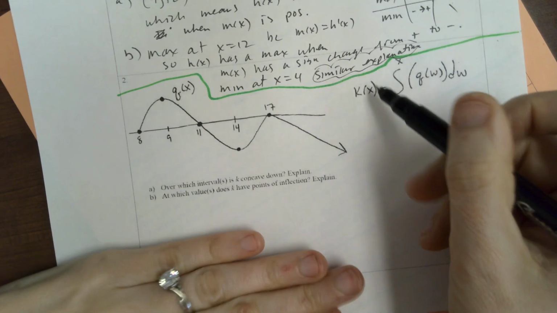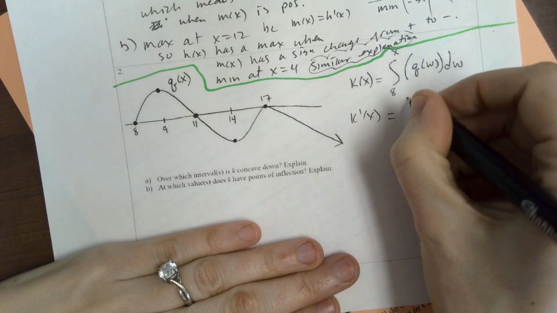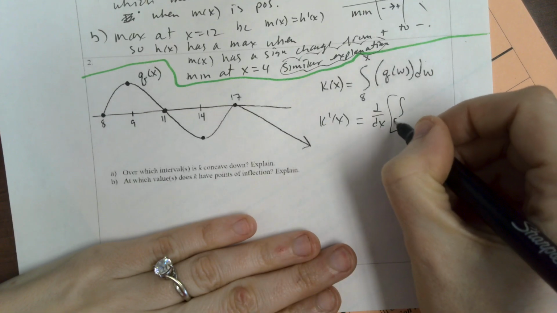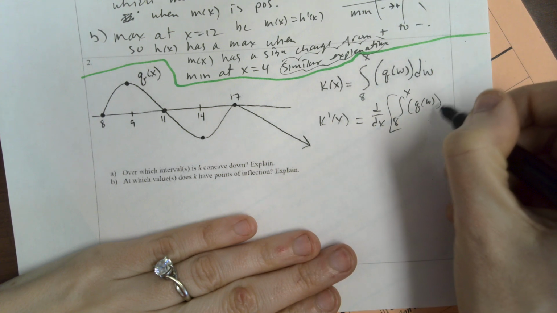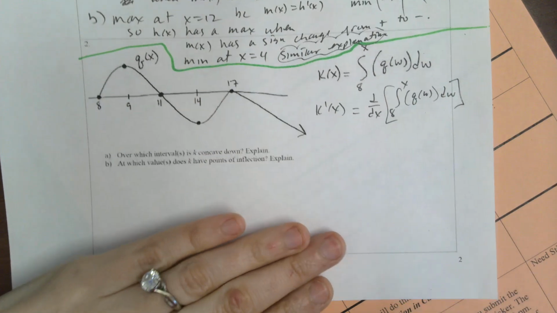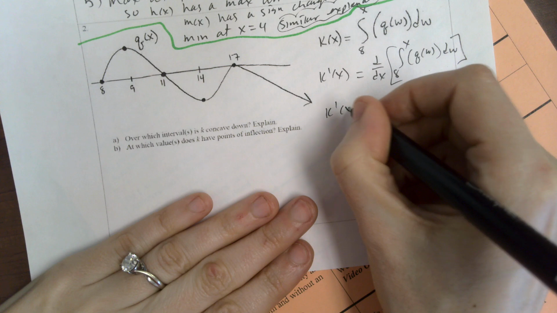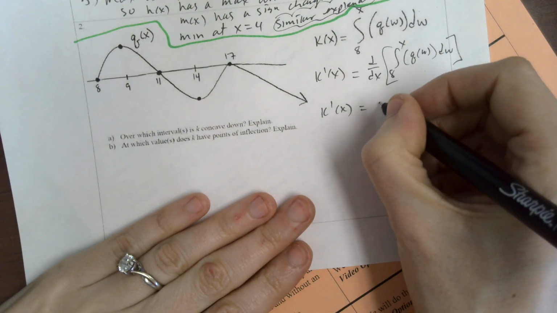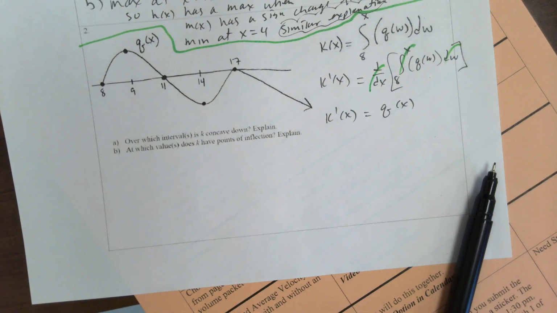Alrighty, so we'll take the derivative first, or you could set up the information first, but k prime of x is equal to d dx of the integral from 8 to x of q of w dw. And you could do that move in your head, guys. You could go right to k prime of x is equal to q of x if you could just visualize that middle move.